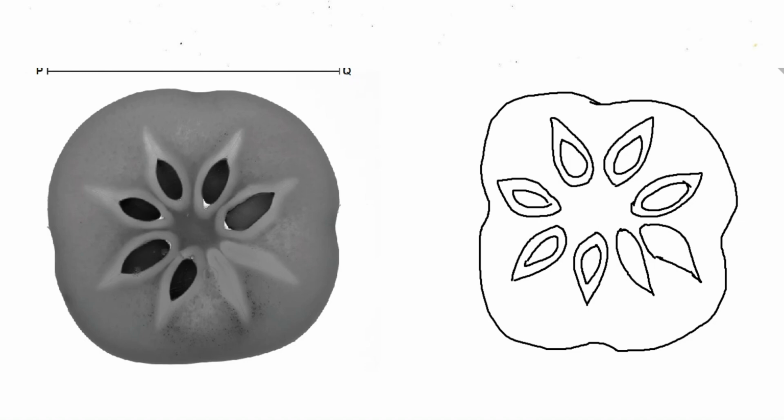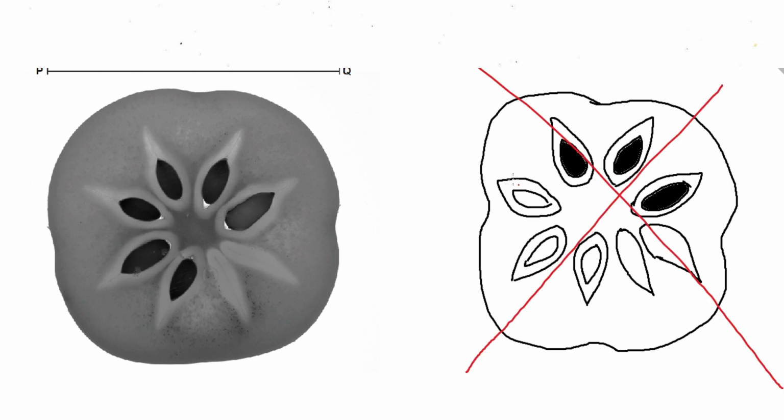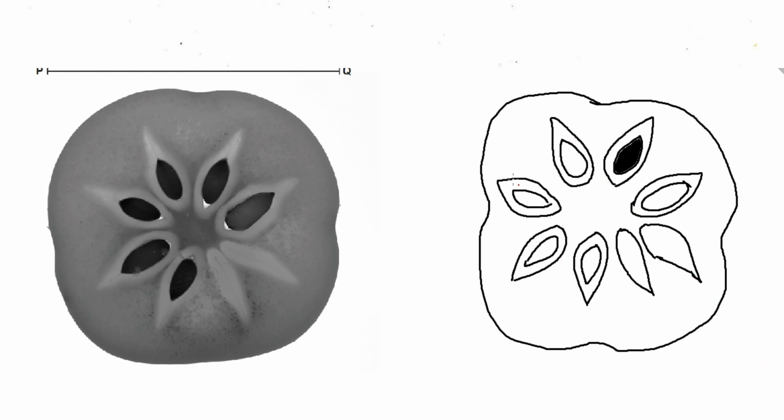Few tips that should be remembered once again. In this diagram there should not be any shadings. I'm not supposed to color the seeds like this, as it's not required in the marking scheme. In any marking scheme they will not require you to color anything or shade. Now as you can see, the flesh of the persimmon fruit looks much darker compared to the seed openings, and some students might feel like coloring this area like that, and we are not supposed to do that. That area should be left untouched without any shadings.